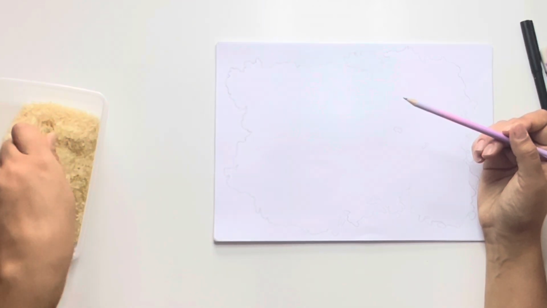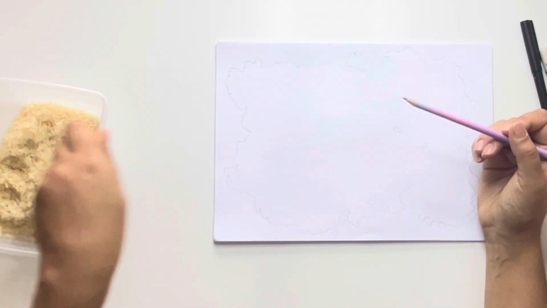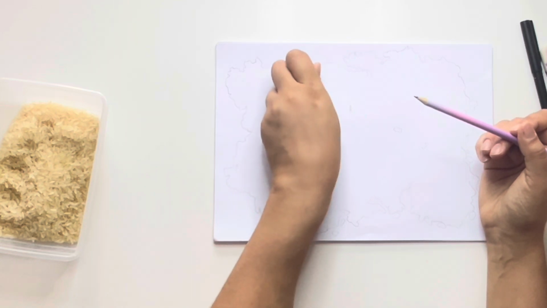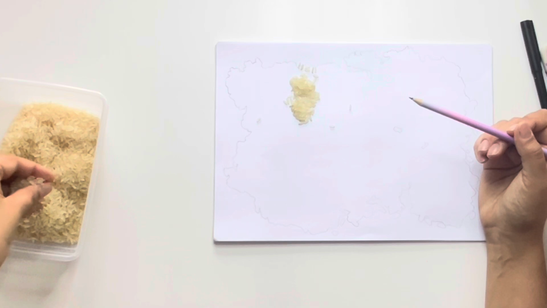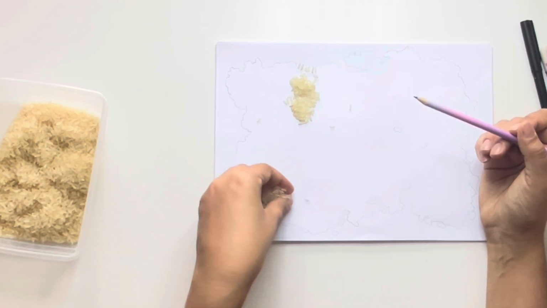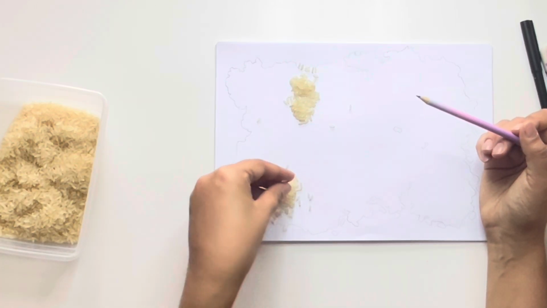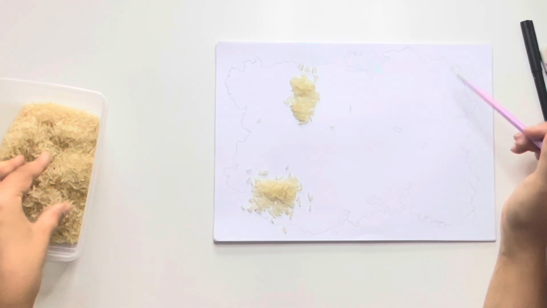So I'm just gonna take a little bit of rice, just because I want that sort of outline. And I think roughly around here as well, it was not so fat.